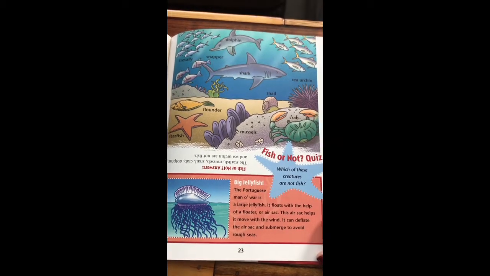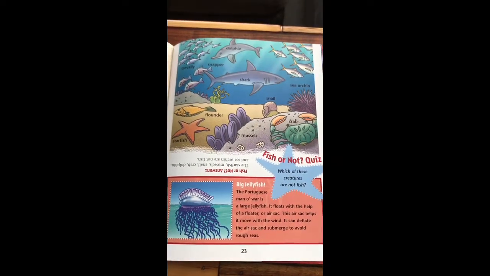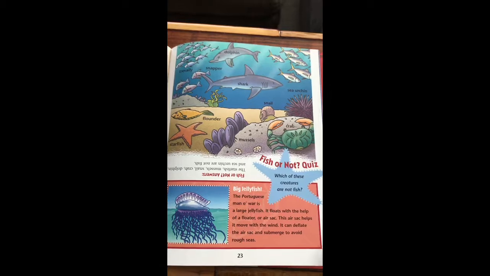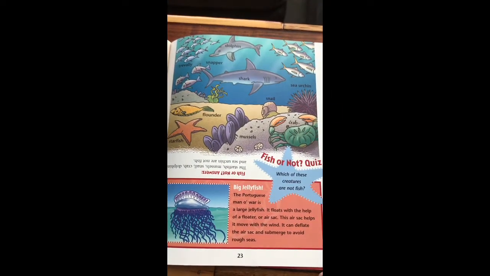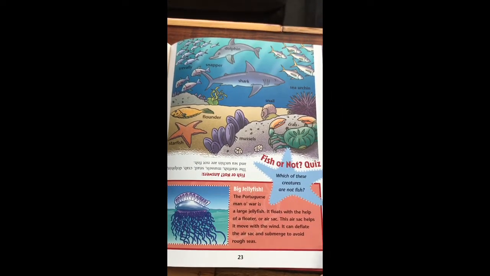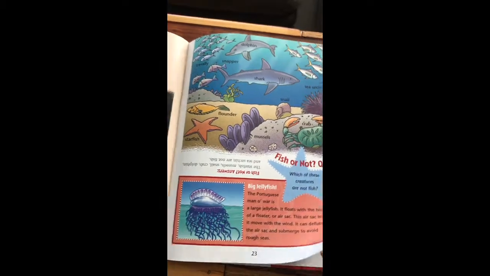Big jellyfish. This Portuguese man-o-war is a large jellyfish. It floats with the help of a floater or air sac. This air sac helps it move with the wind. It can deflate the air sac and submerge to avoid rough seas.